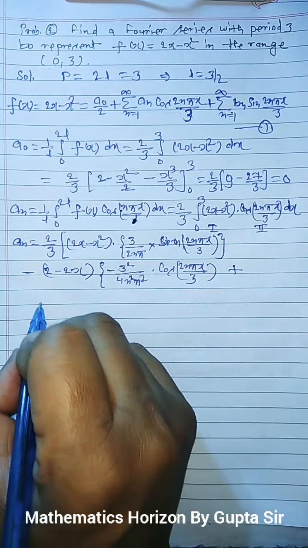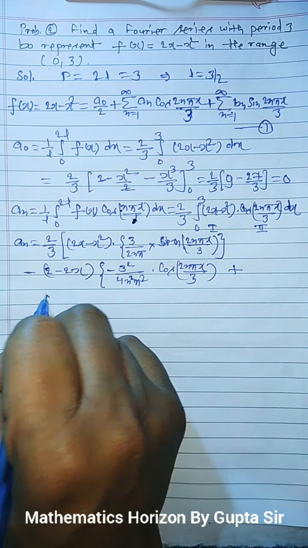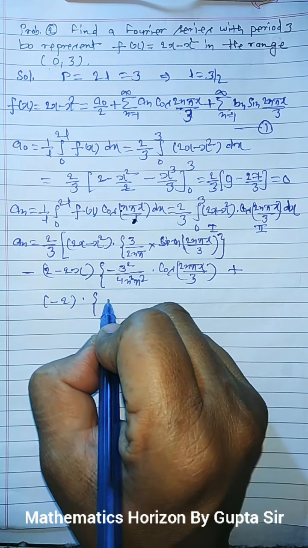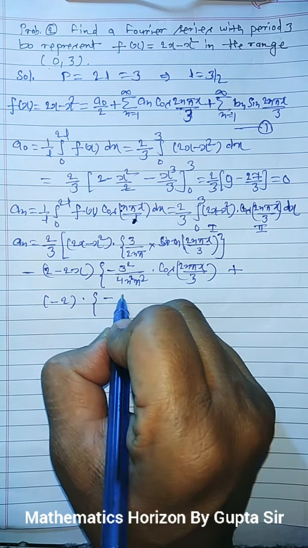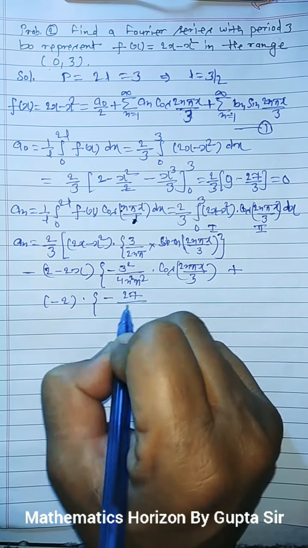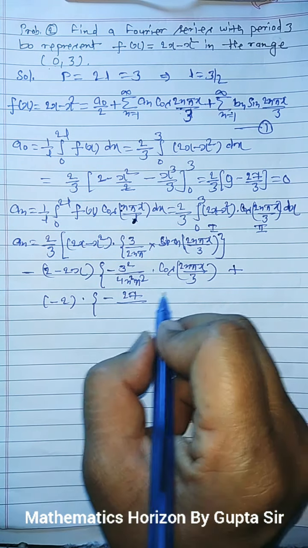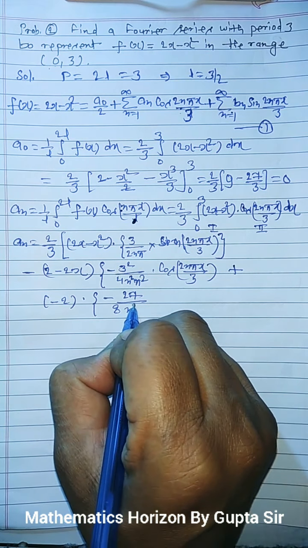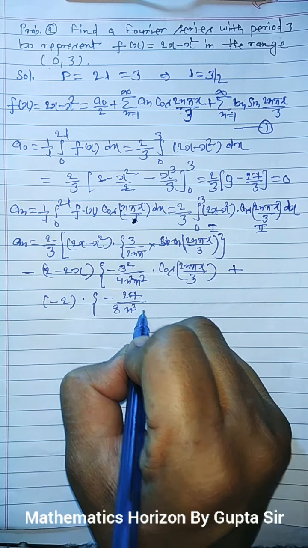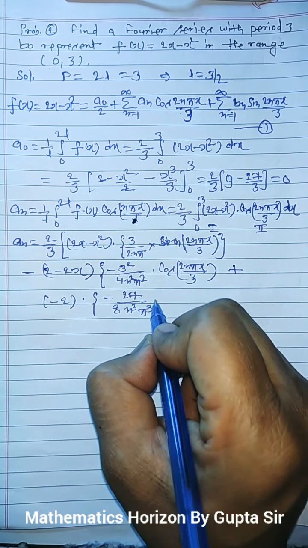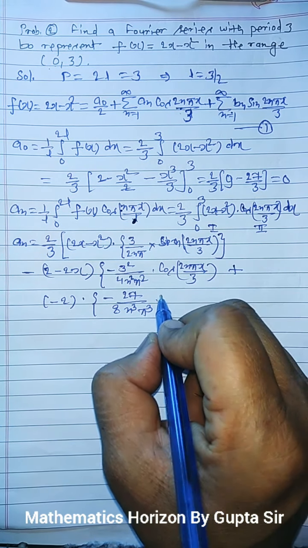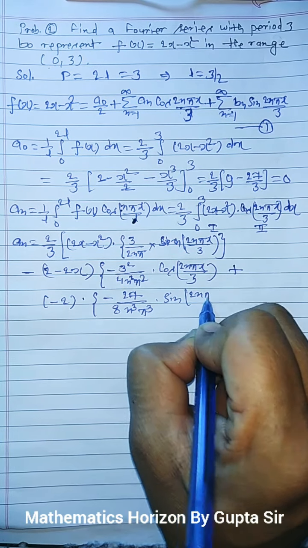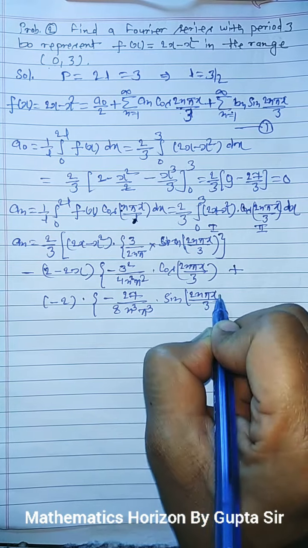Plus differentiation of first term, that is minus 2, integration of second, that is minus 27 upon 8 n cube pi cube into integration of this sine 2n pi x upon 3.